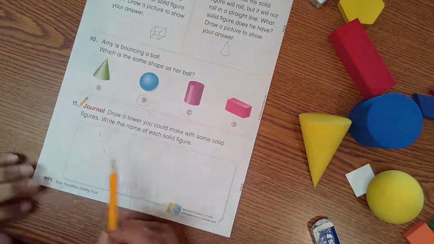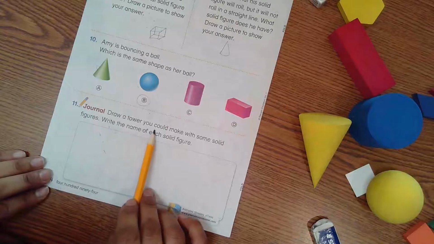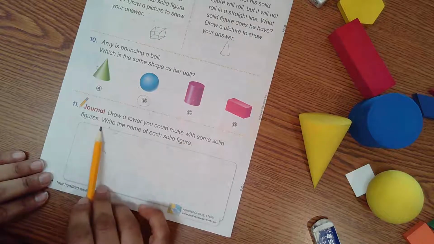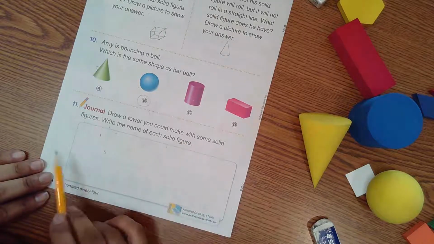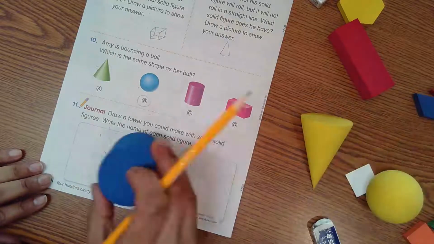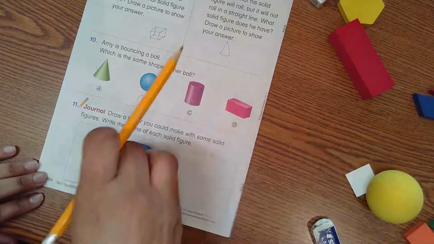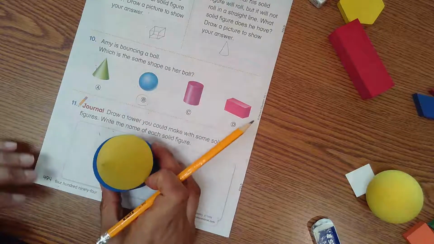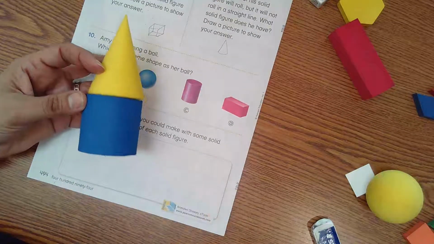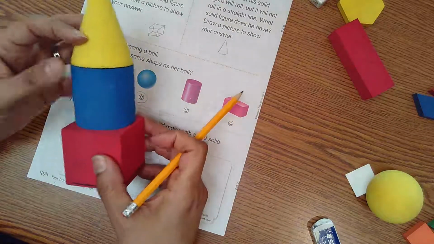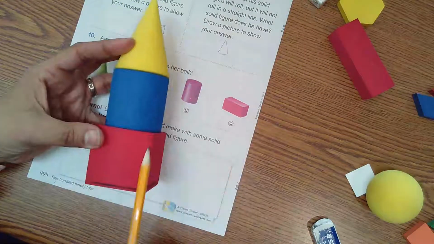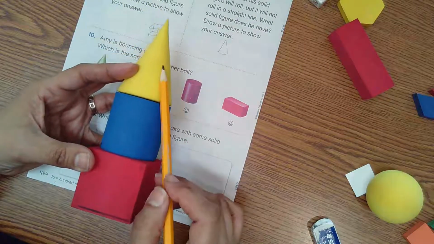All right, number 11. Draw a tower you could make with some solid figures. Write the name of each solid figures. So what you need to do is like drawing something, like, you can draw something like that. So this is a tower, and maybe I want it to be higher, so I'm gonna go like that. So what did we do? We use a cube, cylinder, and a cone.